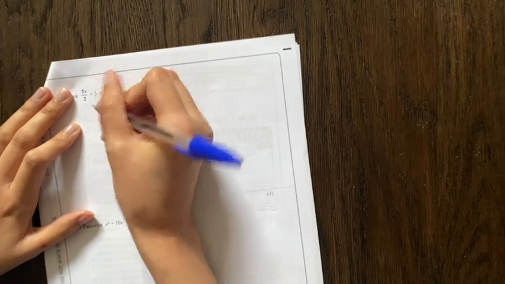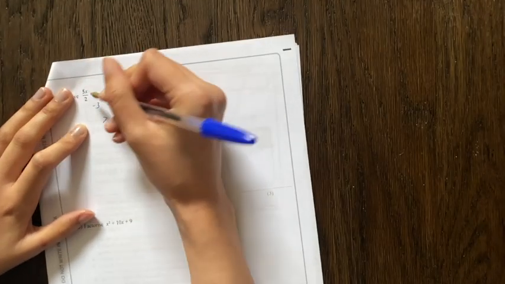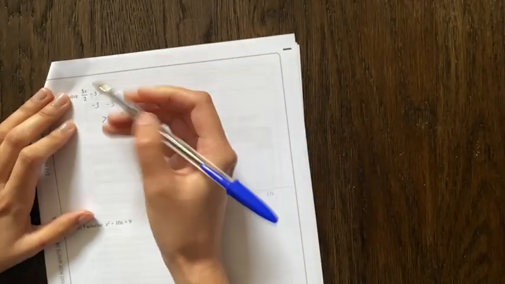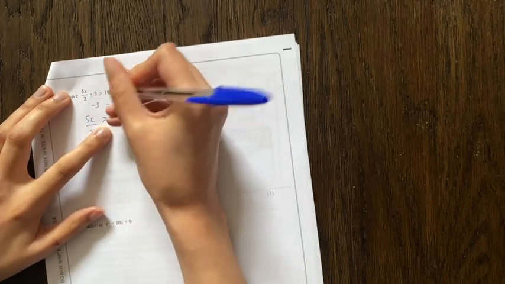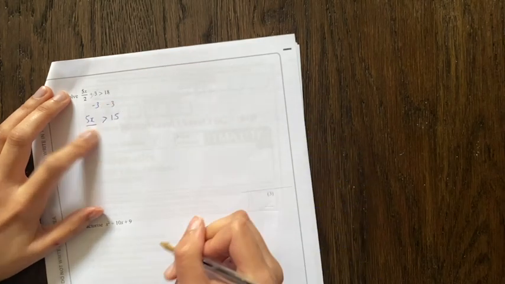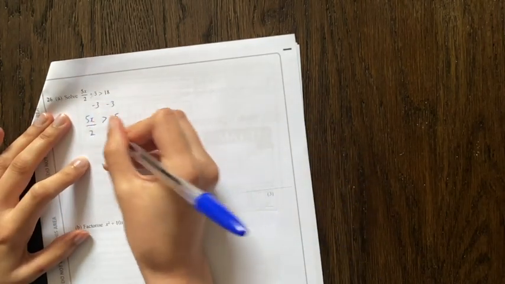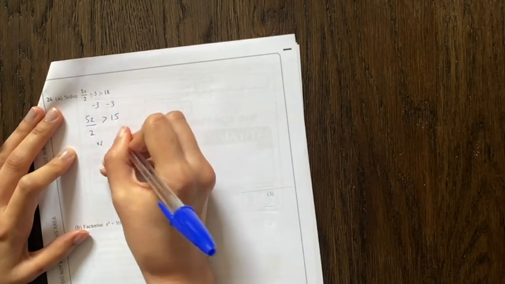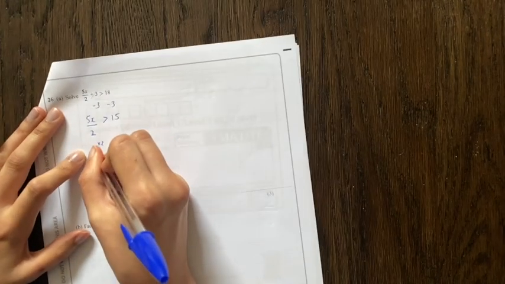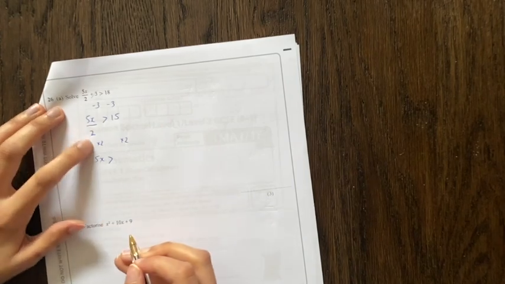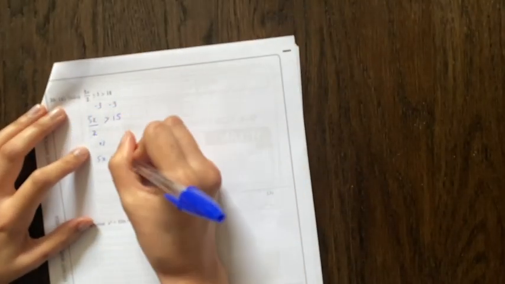So let's start with this side. Plus 3 minus 3 is just 0, so I get rid of that. And I'm left with 5x over 2 is greater than 15. Then I need to look at what's happening to the x. Well, we're dividing by 2, so let's do the opposite of that. It's times by 2. Do it to both sides. So I get 5x over nothing, because that cancels out. And 15 times 2, double that, is 30.